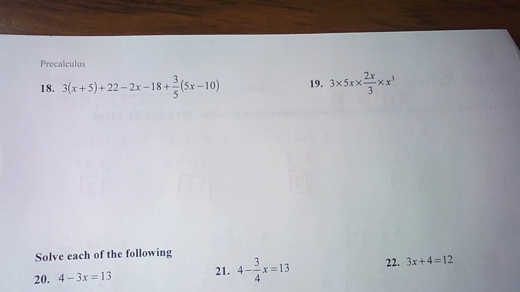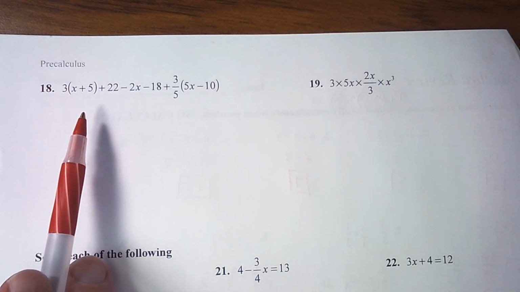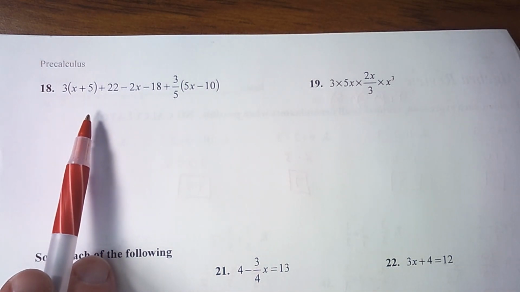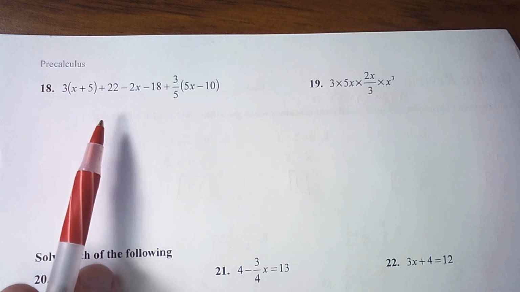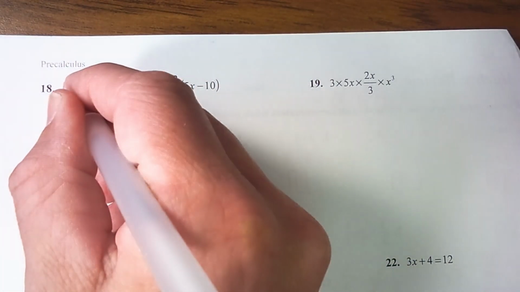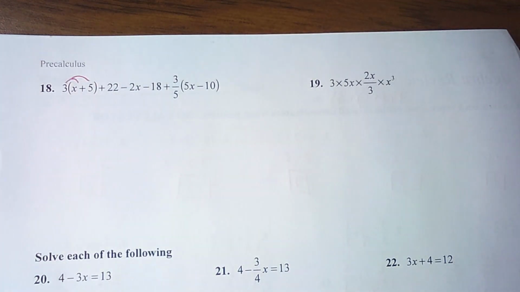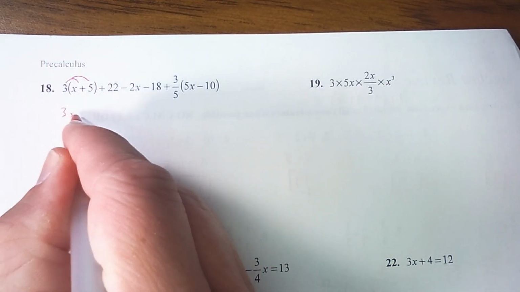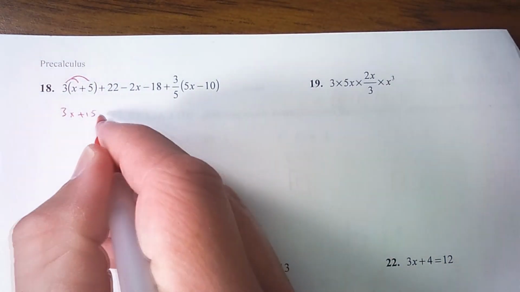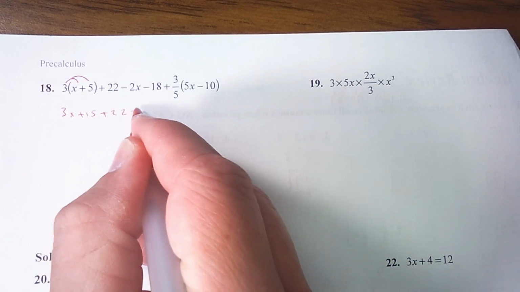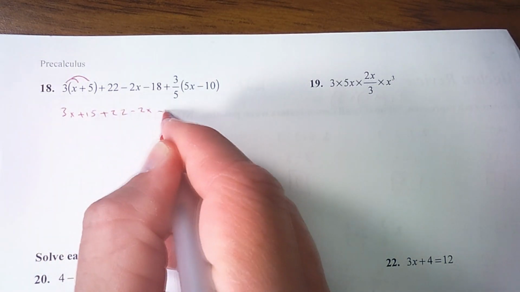Hey guys, we are now continuing on to page 2 of our algebra review. On number 18, we need to evaluate this expression. The first thing I'm going to do is some distributing. So I'm going to do 3 times x and 3 times 5. So I've got 3x plus 15 plus 22 minus 2x minus 18.